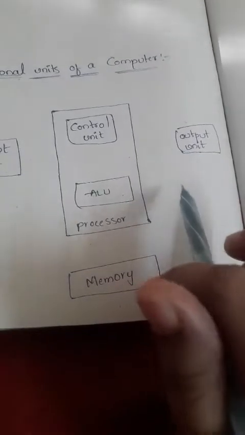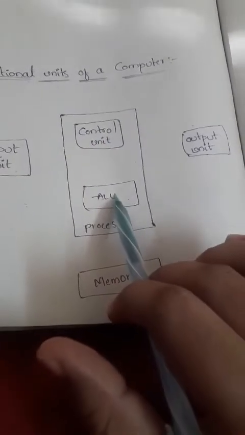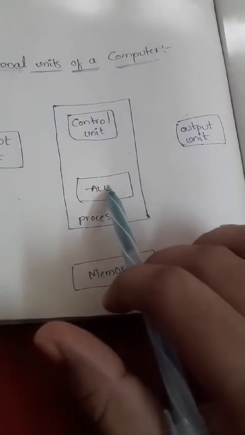Generally we talk about every computer, the CPU is known as the brain of the computer, that is all we know, right? Without the CPU there is no computer at all. So what is this CPU? The CPU is nothing but the combination of the control unit as well as the arithmetic logic unit.